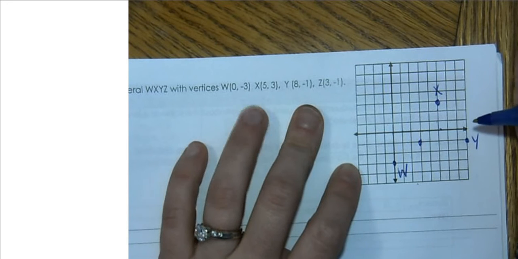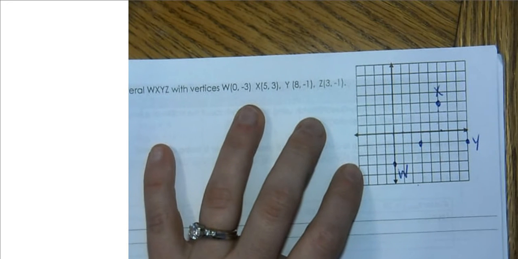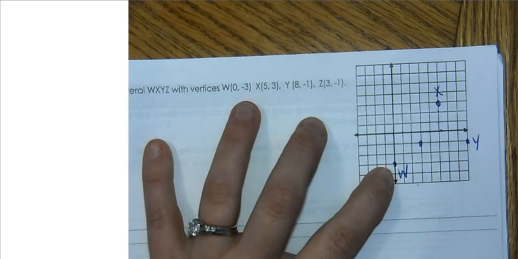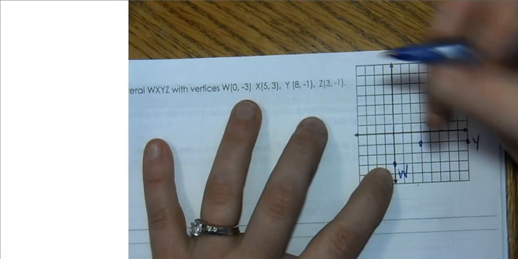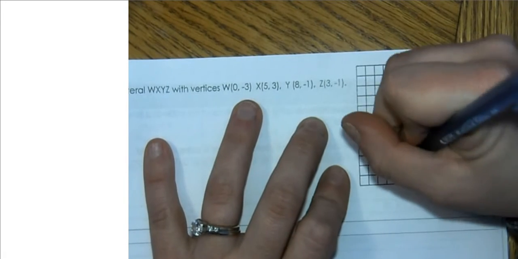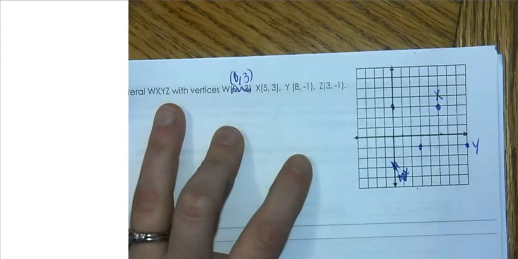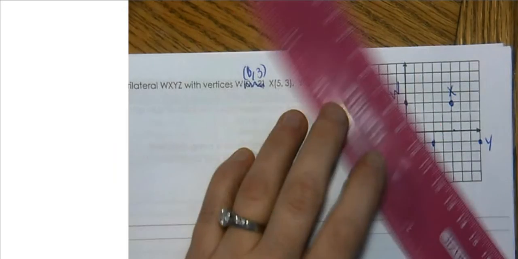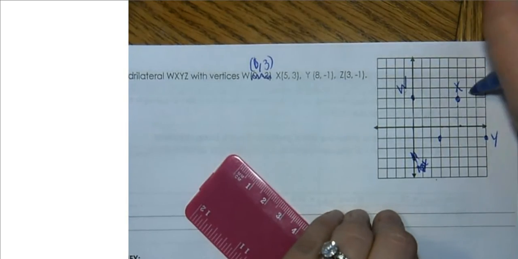And now that I'm looking at it, I think that I put in a typo because this is not working out very well. So let me go ahead and change this 0, -3 to a 0, +3. I think that it will actually work out. I think I just had a typo in there, guys. I'm sorry about that. Now that makes more sense looking at this picture. So this is W, X, Y, and here is Z.